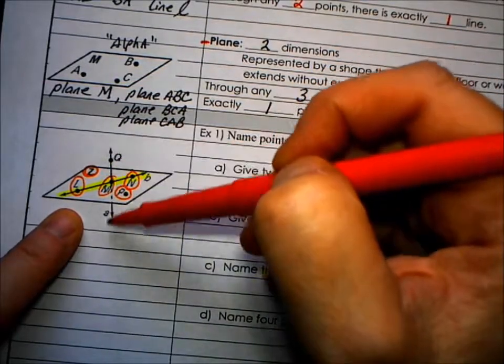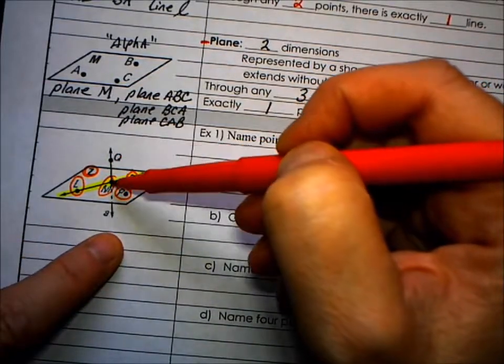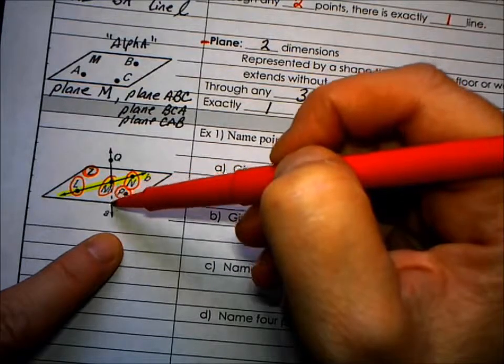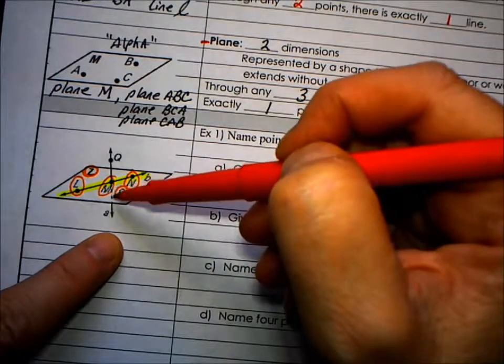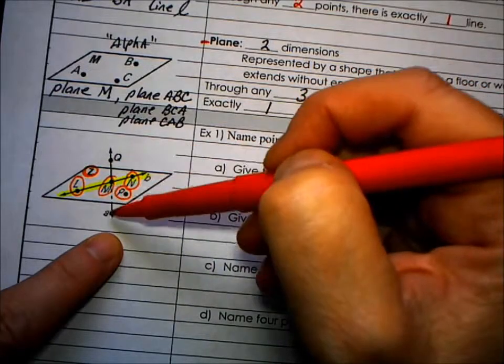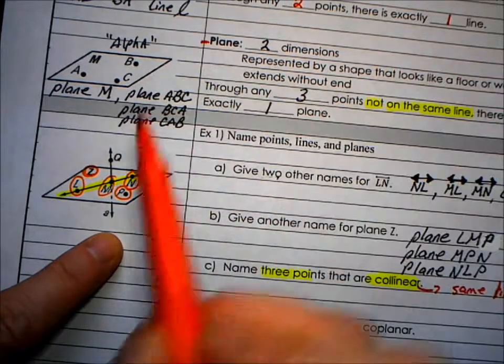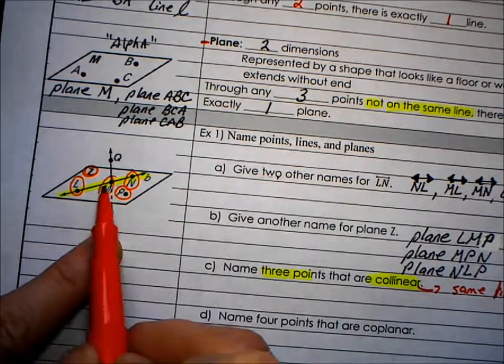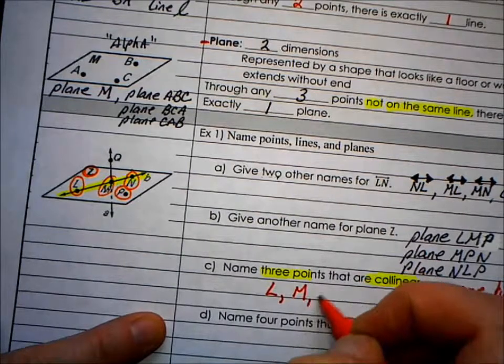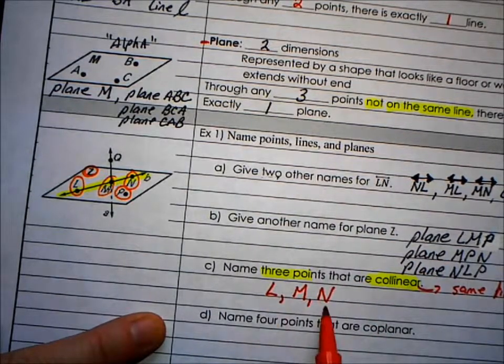If I look at the line A going through it, I have a Q and an M, but I do not have a 3rd point. This is dashed because it's going through the plane. That's the part you cannot see. So that means I have QM only for the A line, but the B line I have L, M, and N. That has to be my 3 points. L, M, and N. And notice I capitalized them and put a comma between each one.